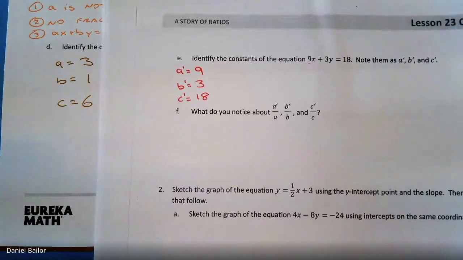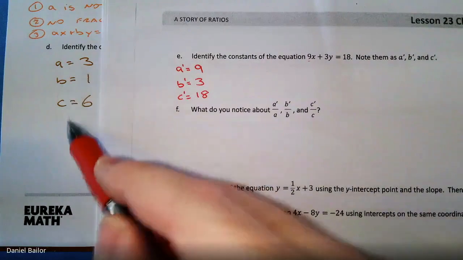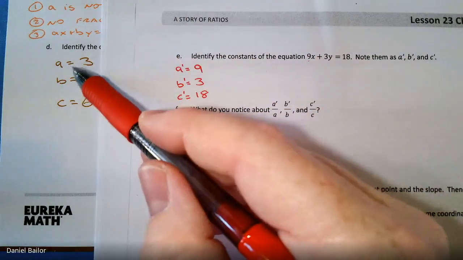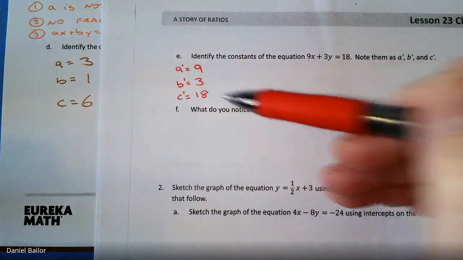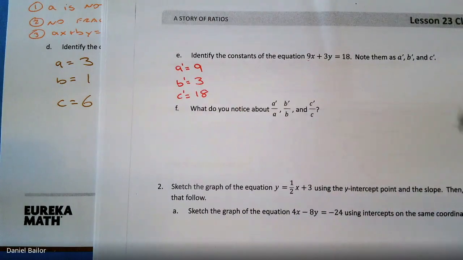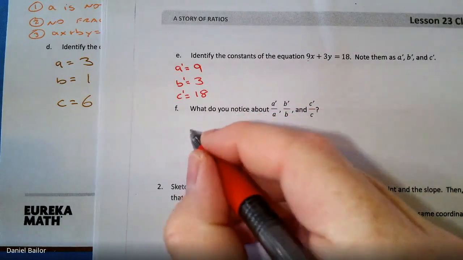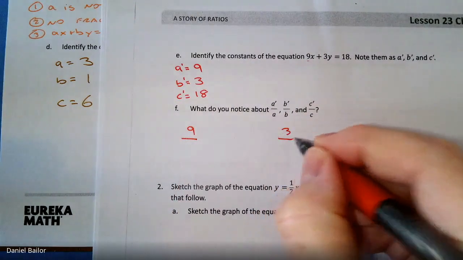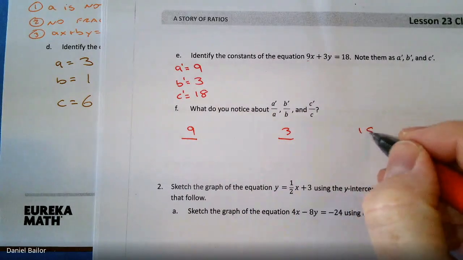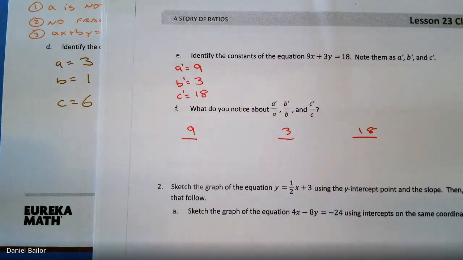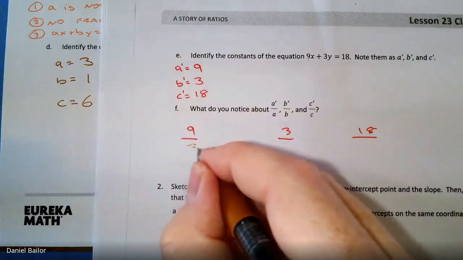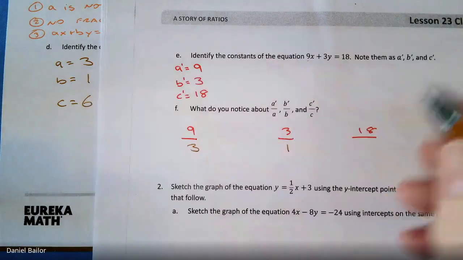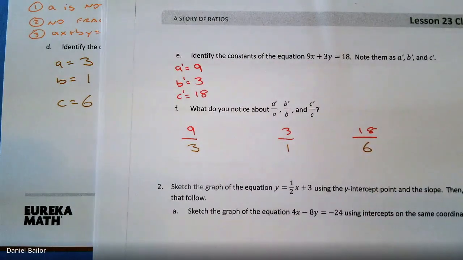So let's look at these right here. We have a, b, c. From the equation in part C, we have a prime, b prime, c prime. What do you notice about these? Well, a prime is 9, b prime is 3, c prime is 18. Remember, I'm making fractions. And if I go back here, a was 3, b was 1, and c was 6. What do we notice about these?